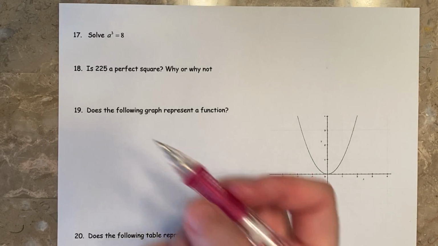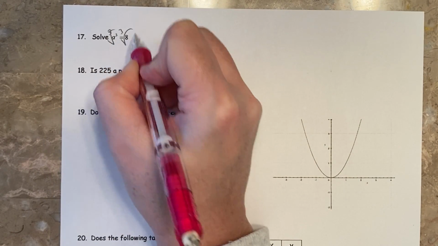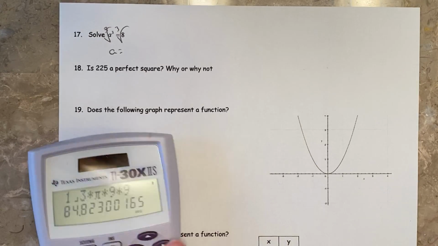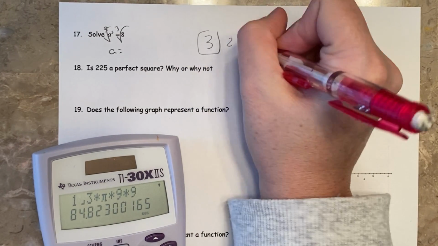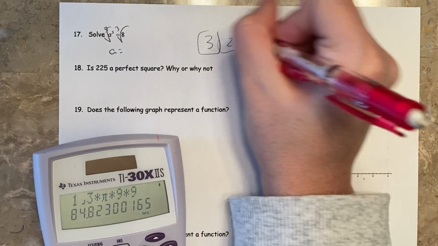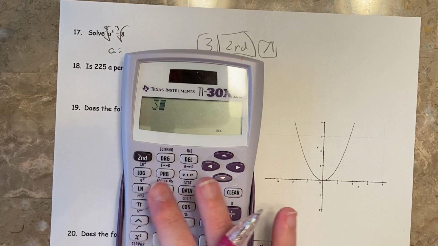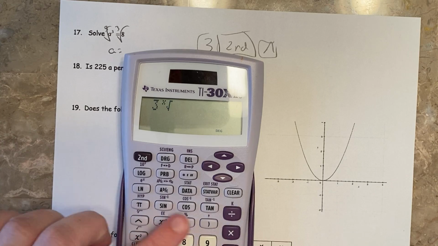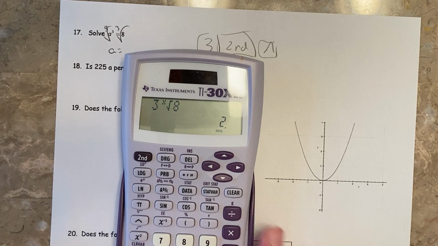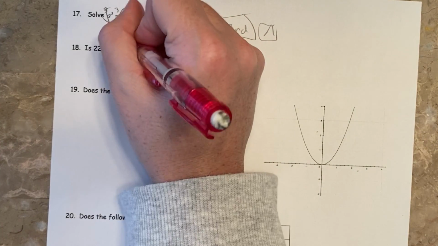All right, again, cube roots. I want to take the cube root of both sides. Cube root of both sides. So again, that's 3, second, and caret. What do we got? 3, second, caret. And then 8, if you got A is 2, you got it correct.